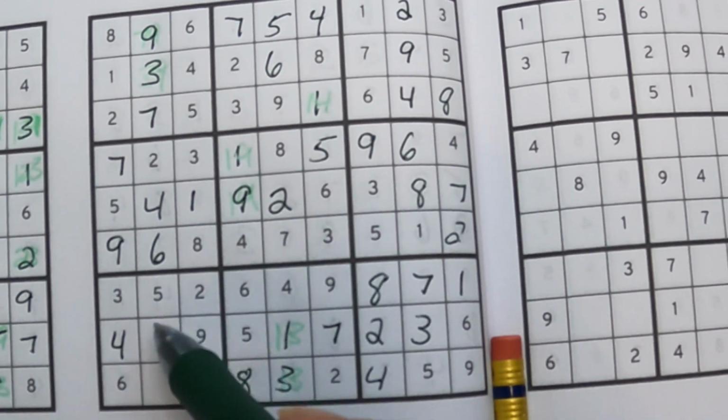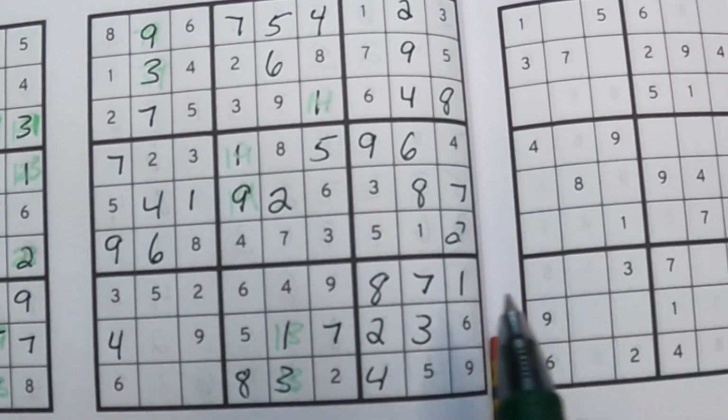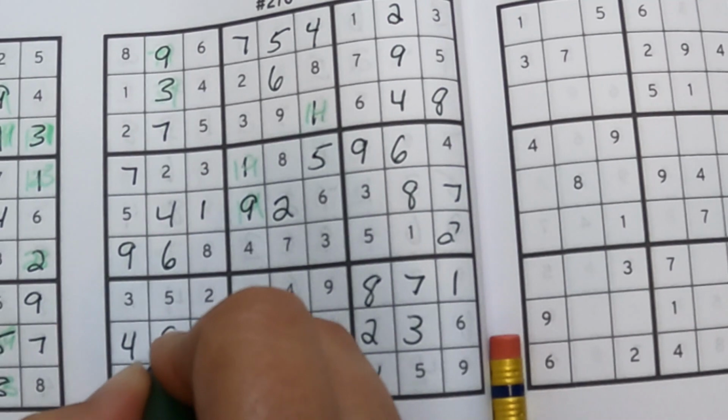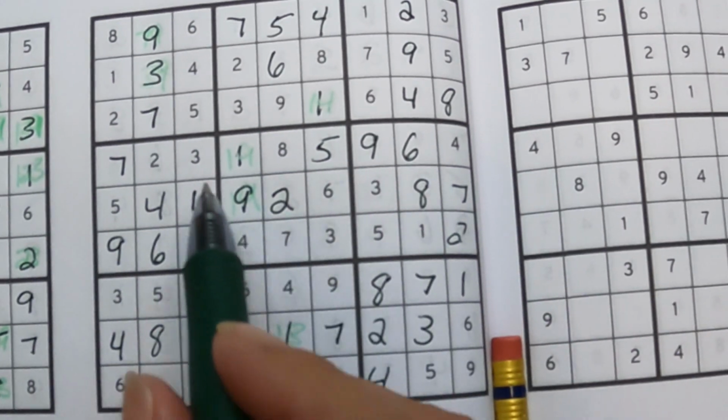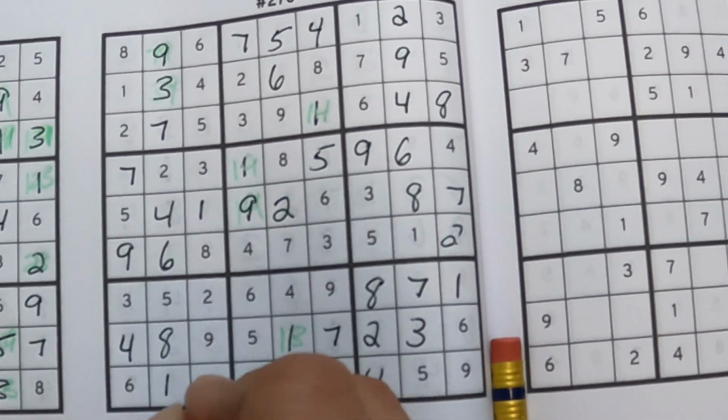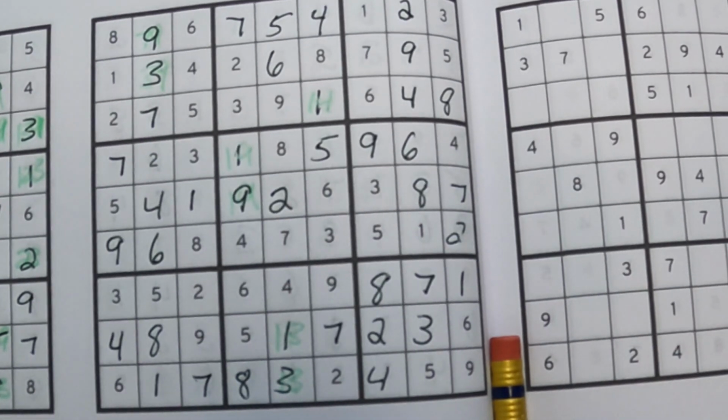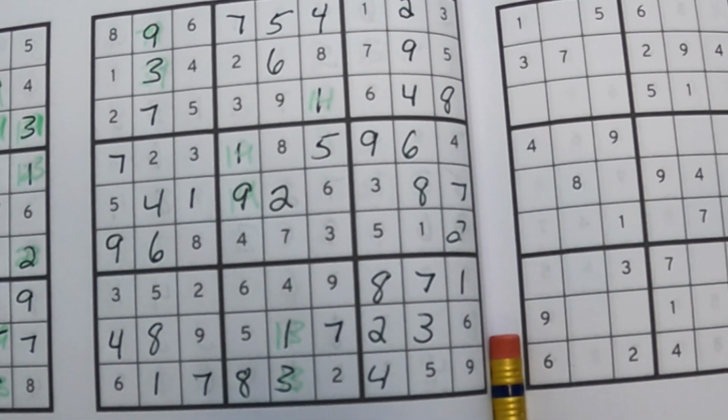And for this box now, we're missing 1, 7, and 8. We've got 1 and 7 here, so this is our 8. We've got a 7 here, so 1 and 7. And there we have it for today's puzzle.